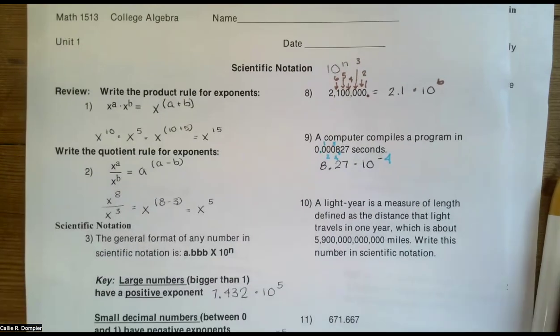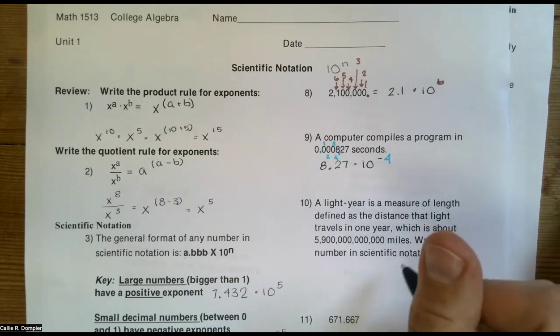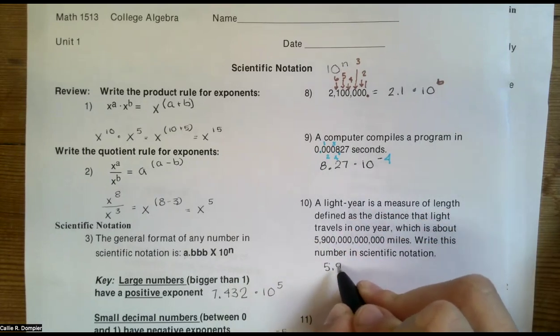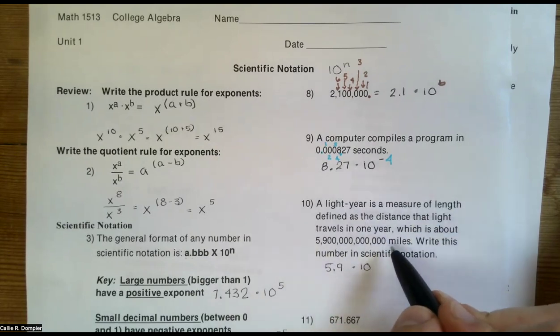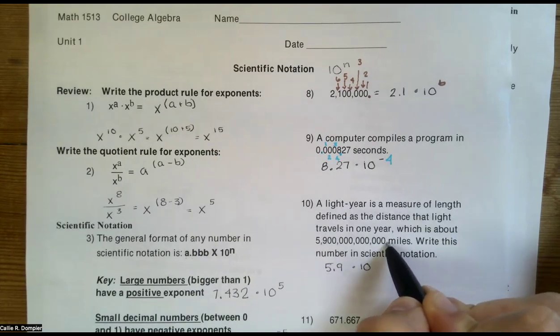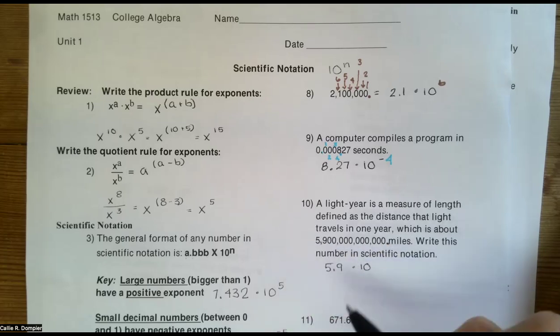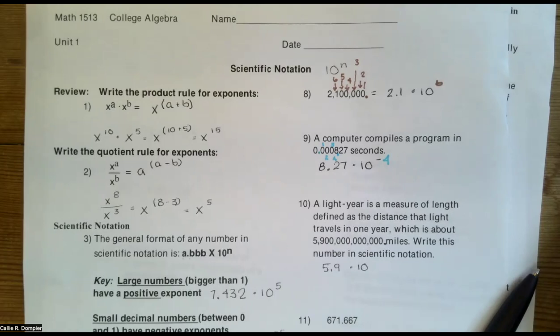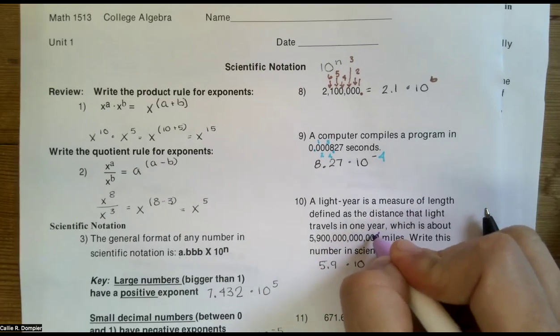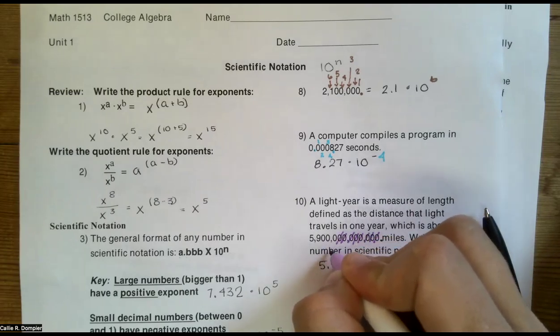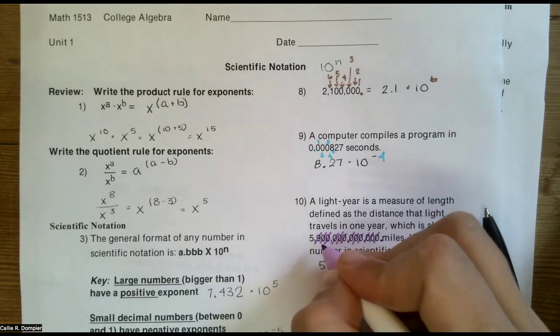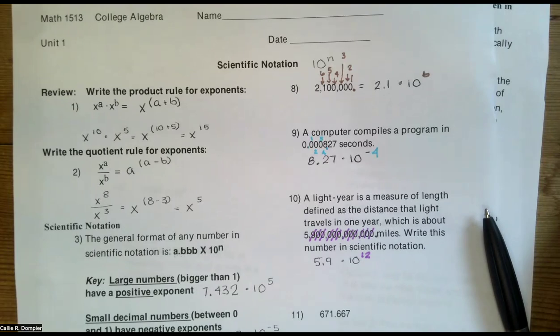Next one. A light year is a measure of length defined as the distance that light travels in 1 year, which is about miles. Write this number in scientific notation. We know it's going to be 5.9, right? Times 10. It's a big number, so that's going to be a positive. It's not going to be a negative exponent. How many place values do I need to move between here and 5.9, right? So we're just going to count really, really carefully. I'm probably just going to cross them out as I count them. That's number 1, number 2, number 3, number 4, number 5, number 6, number 7, number 8, number 9, number 10, 11, 12. 5.9 times 10 to the 12.